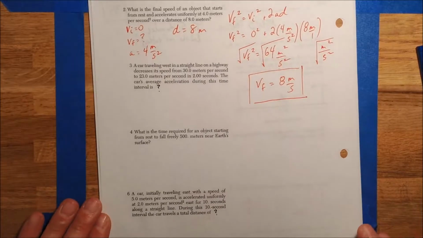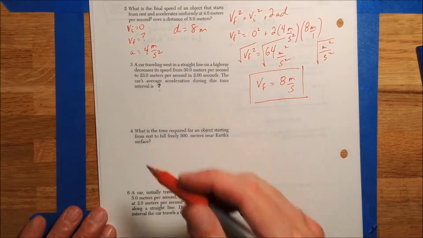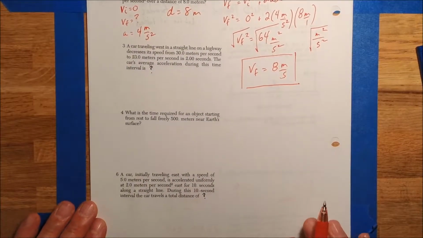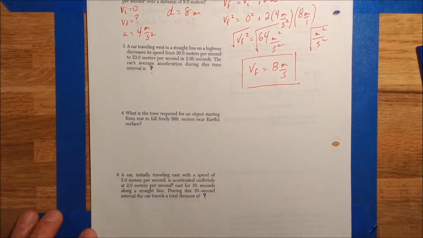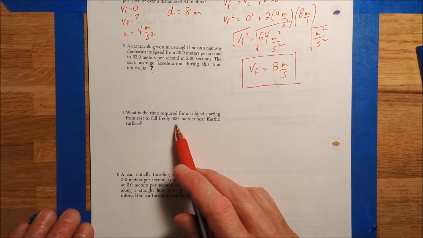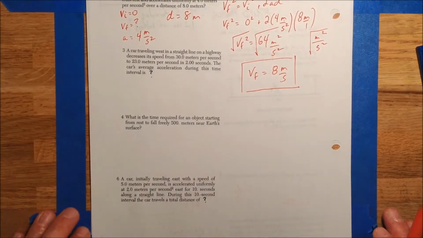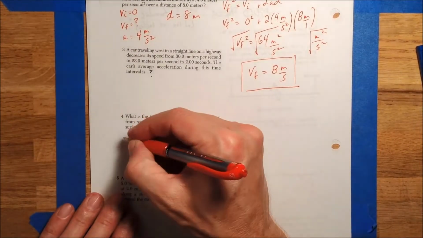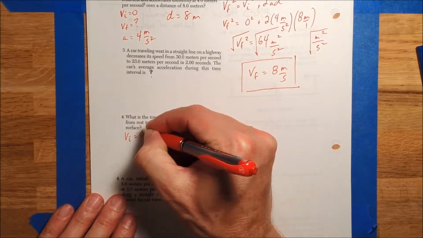I'll do one more. I'll do 4. We're at a point now, you should be able to do these on your own. What is the time required for an object starting from rest to fall freely 500 meters near Earth's surface? So, object from rest, that means VI equals 0.